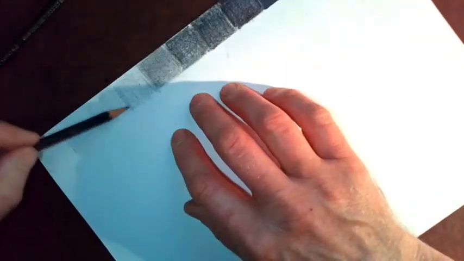All right, so just continue to go back and forth from each square, getting a gentle, gradual change from light to dark, okay? And then once you're done with that, you work on your simple shapes.